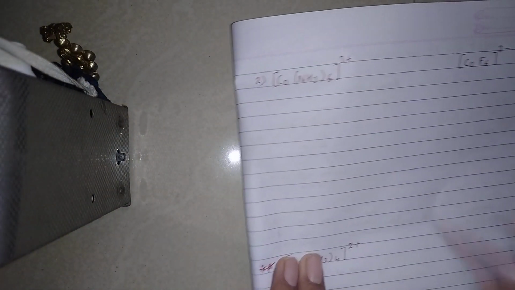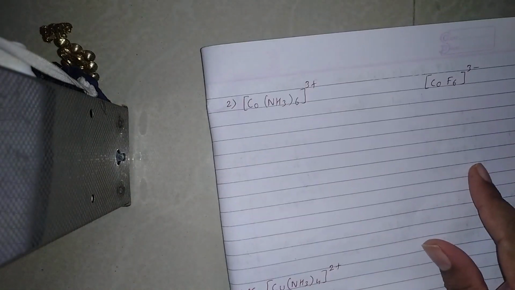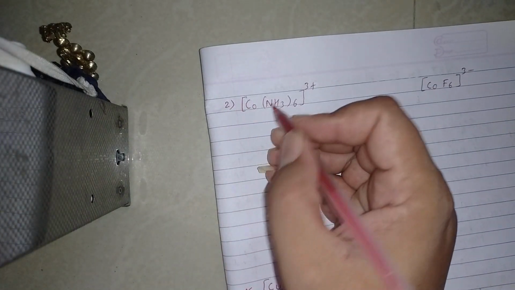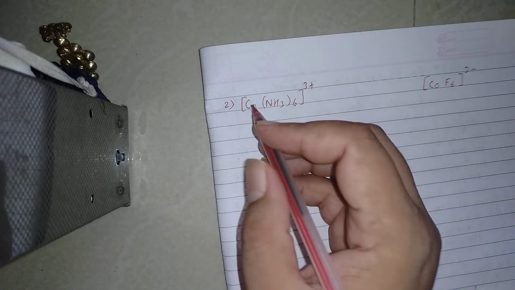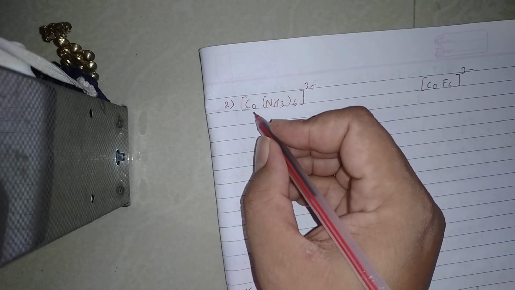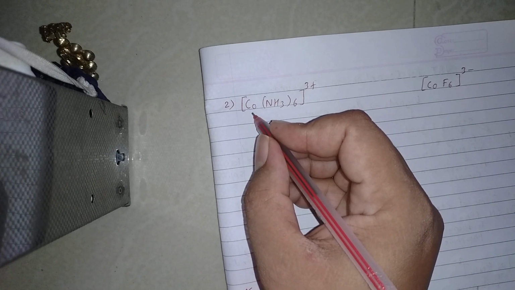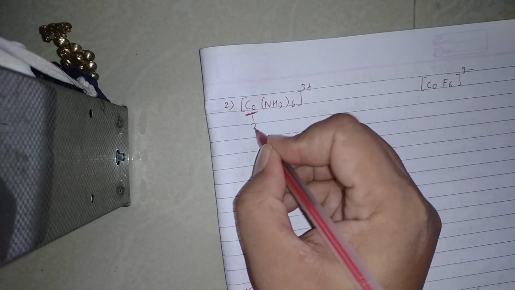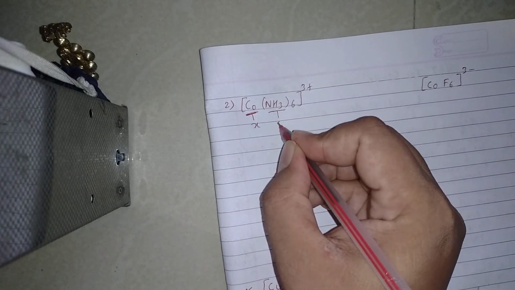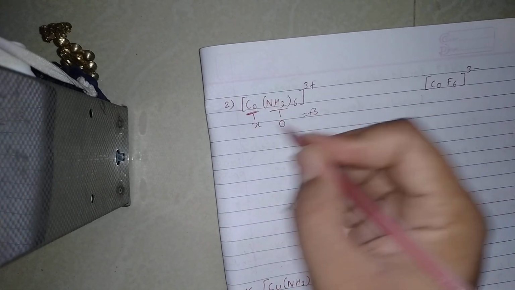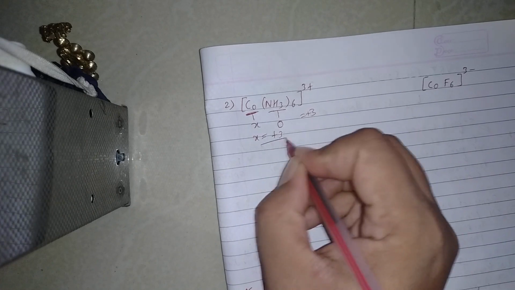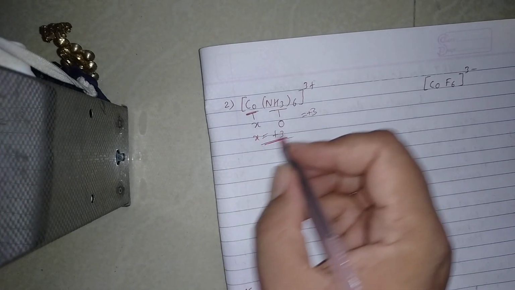Let's take one more example. Here I have taken the example of hexaamminecobalt. Same rule: find the oxidation state of cobalt. NH3 is a neutral ligand, 0, so X equals +3. So cobalt here is +3.